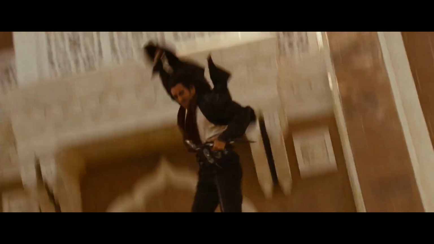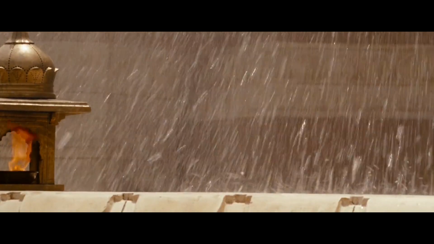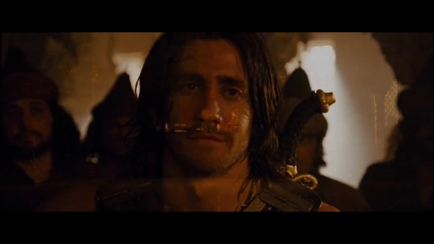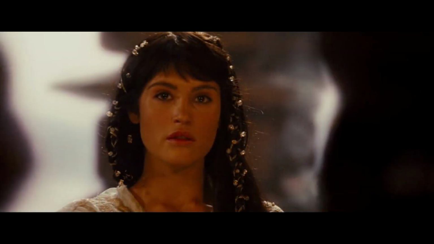He escapes the castle with Princess Tamina while Bis, his best friend, is killed trying to save them. Together, they embark on a journey. The prince wants to prove his innocence, while Tamina wants to safeguard the Dagger of Time.